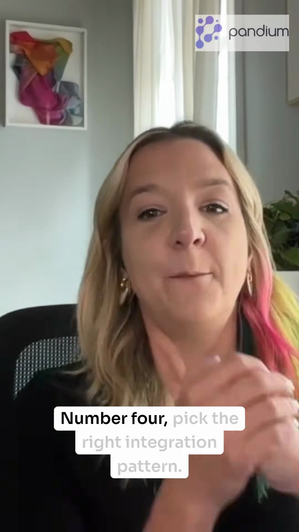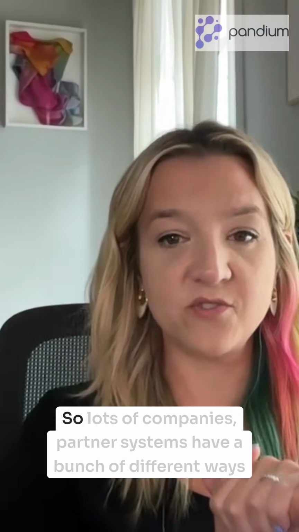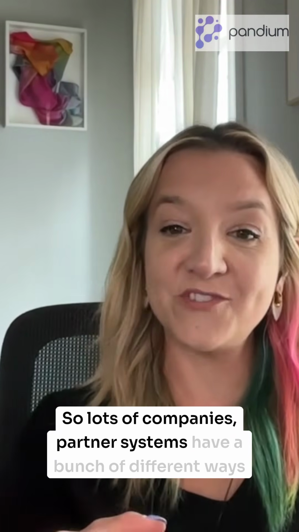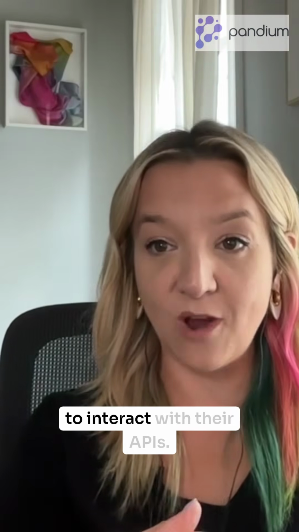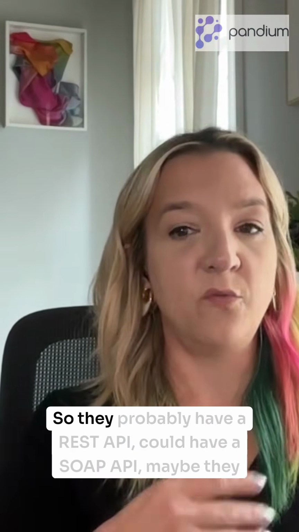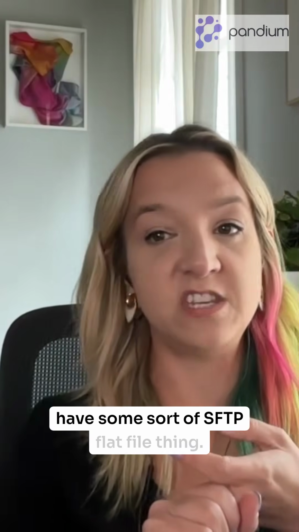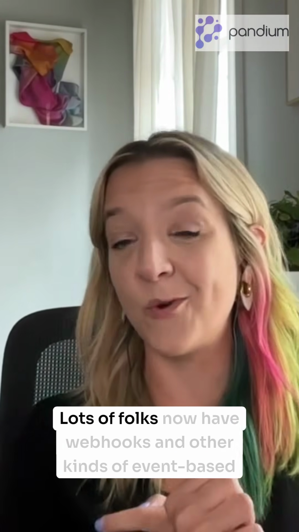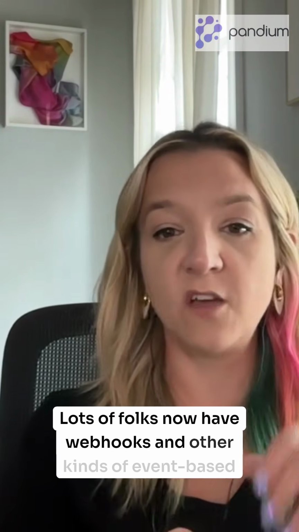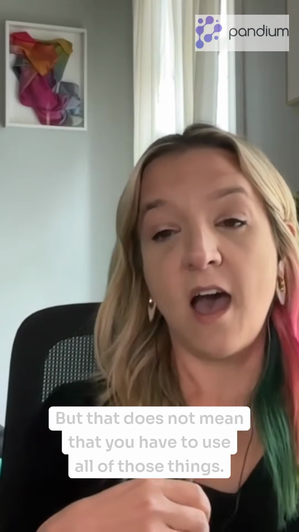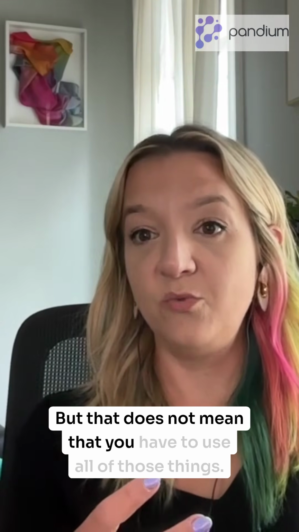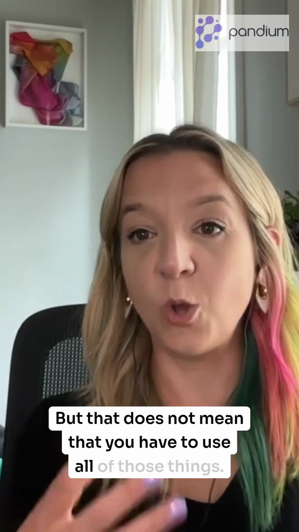Number 4, pick the right integration pattern. Lots of companies and partner systems have a bunch of different ways to interact with their APIs. So probably a REST API, could have a SOAP API. Maybe they have some sort of SFTP flat file thing. Lots of folks now have webhooks and other kinds of event-based triggers. But that does not mean that you have to use all of those things.